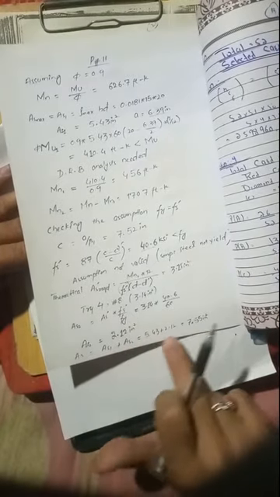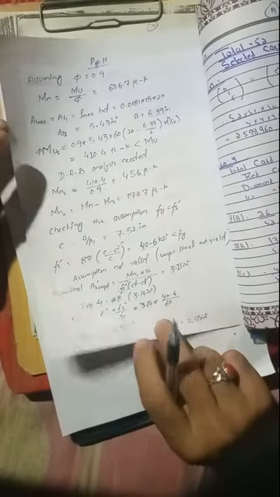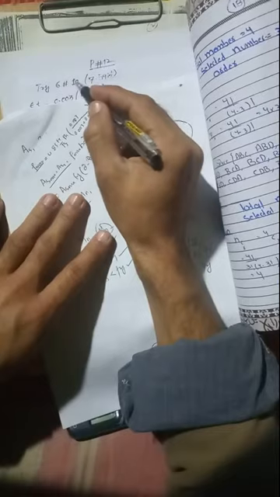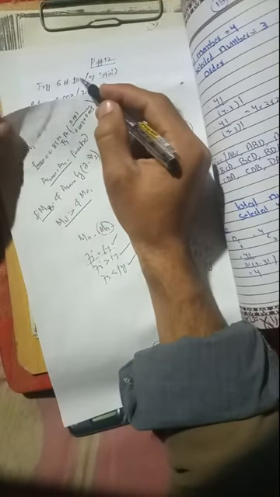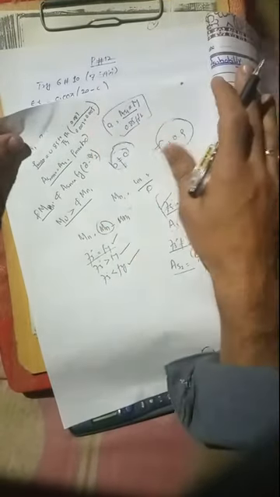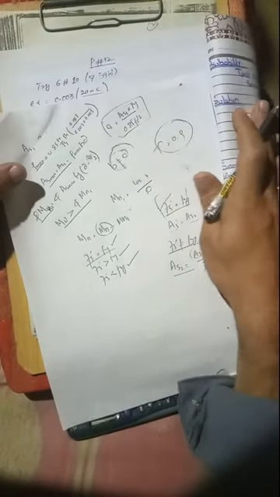So for this reinforcement, 7.55, what we have to use, that is 7, we will use 6 number 10 bars, right? 6 number 10 bars. This is important. Okay, 6 number 10 bars.